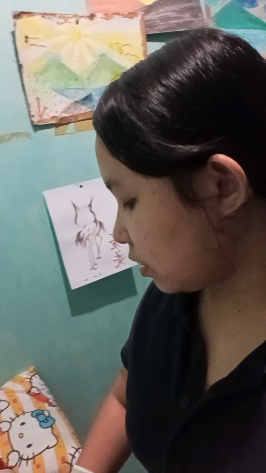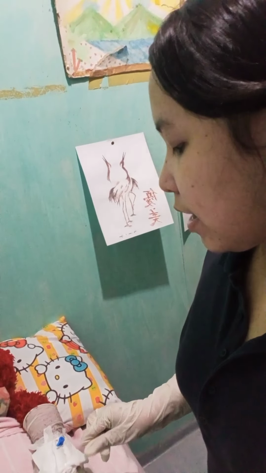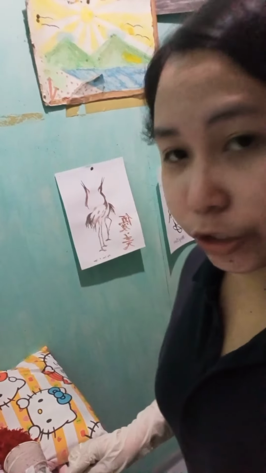After that, position your client in a comfortable position. Then, instruct them to limit their movement to avoid injury and pain. Then, instruct your client not to remove the needle without the doctor's order.